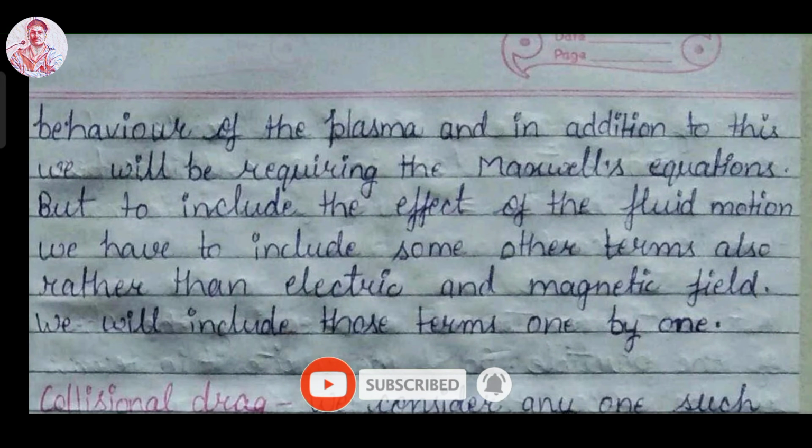In addition to this, we will require the Maxwell equations, but to include the effect of fluid motion, we have to include some other terms. Besides the electric and magnetic field, we will include the other terms one by one.